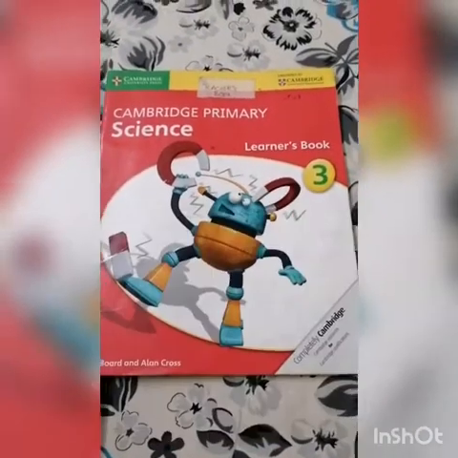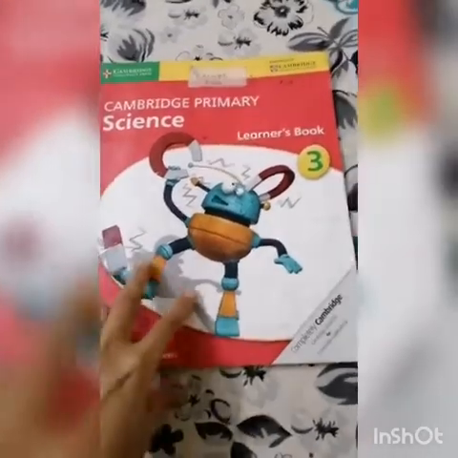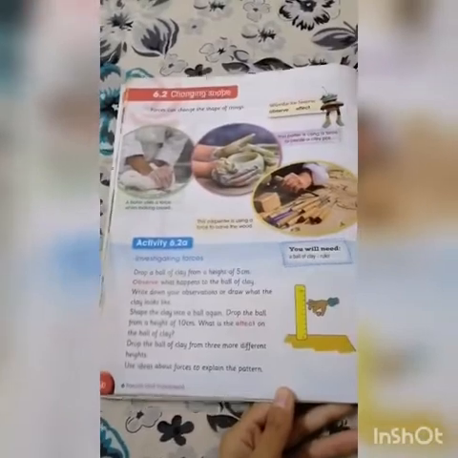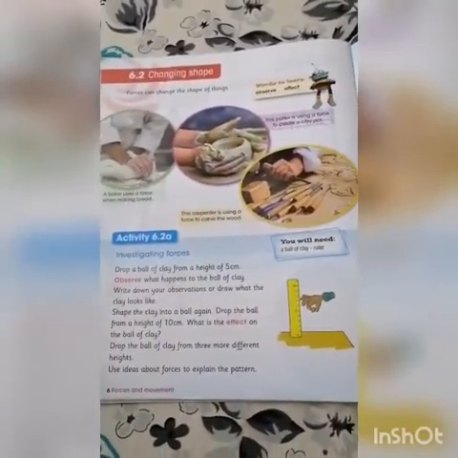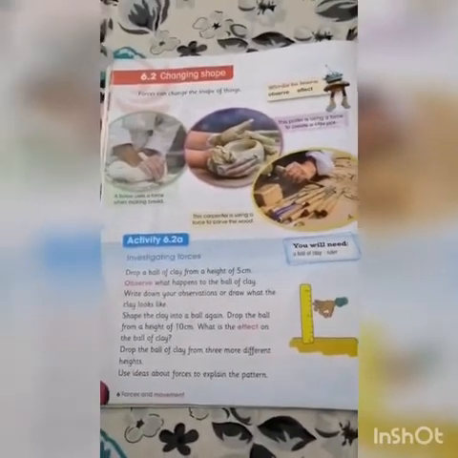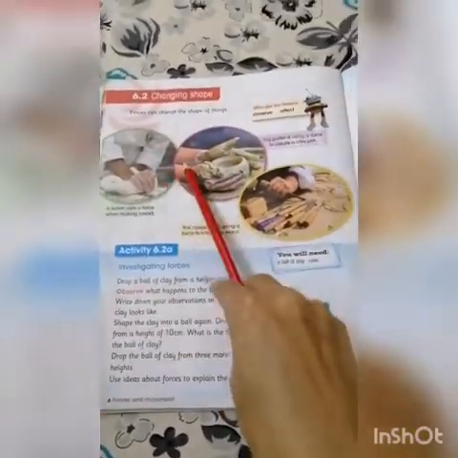Today is our lesson number 1. Today we are going to learn about changing shape. It's on page 60. Changing shape. Forces can change the shape of things. So, what does force mean?